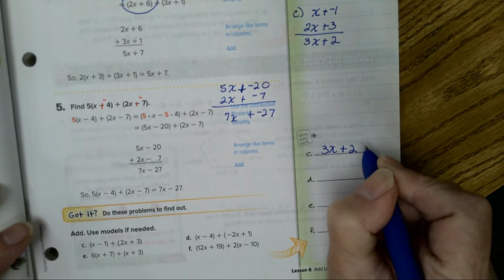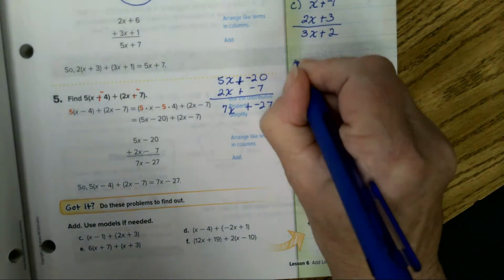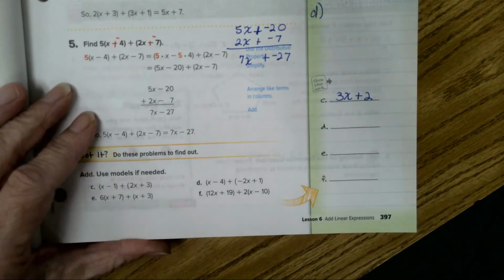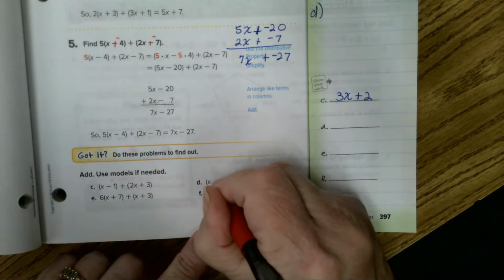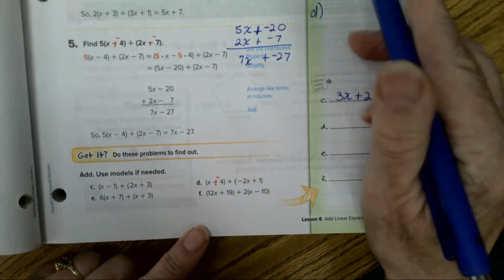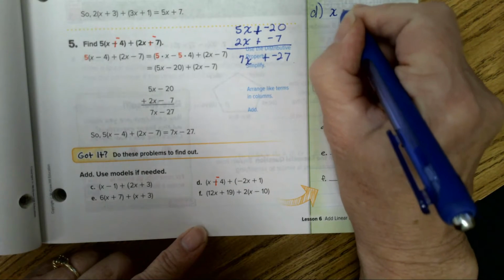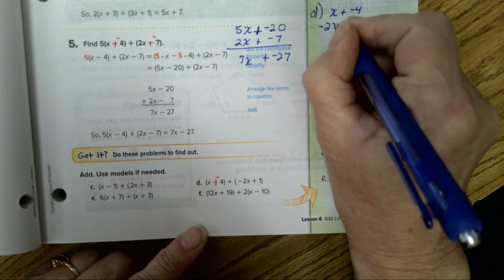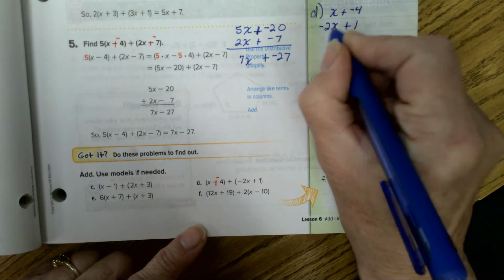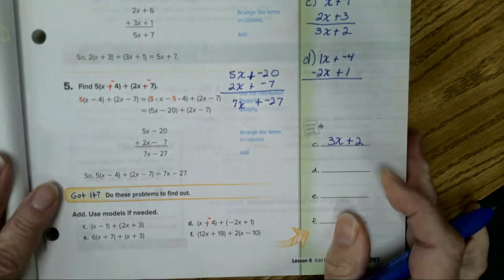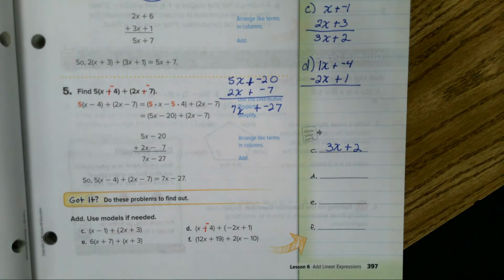Now let's look at letter D. In letter D, I'm going to first get rid of my subtraction signs. Add the opposite. So I will write x plus negative 4, and then below it, negative 2x plus 1. Now feel free to put a 1 in front of the x.